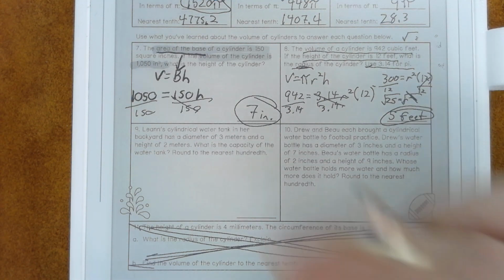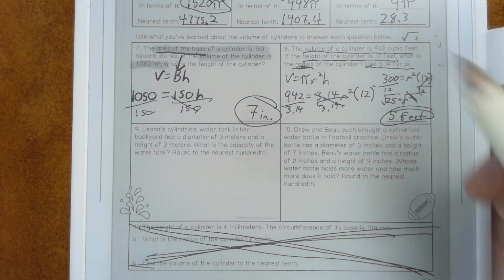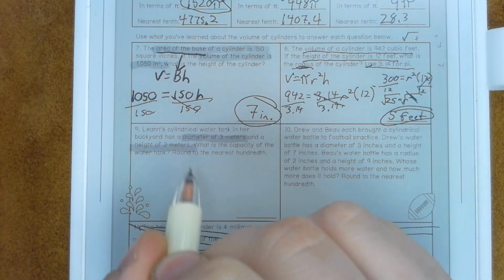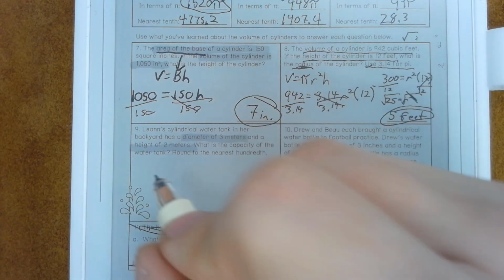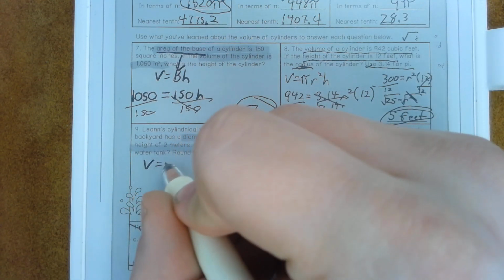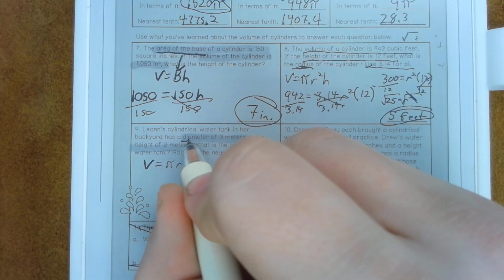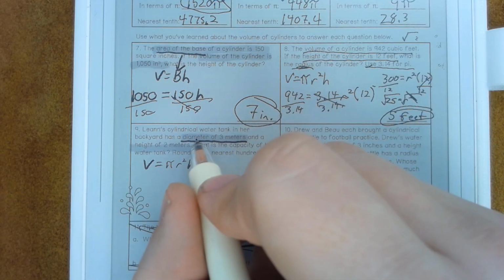Okay? Number 9 is a little bit easier. This one is a little bit more straightforward. It just gives you the diameter and the height. It gives you both of those right off the bat. So when I have volume equals pi times the radius squared times the height, we just have to know that we have to divide the diameter by 2.